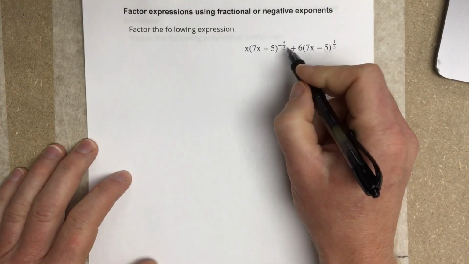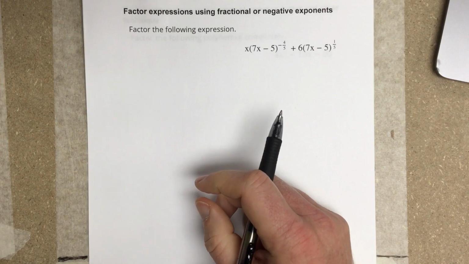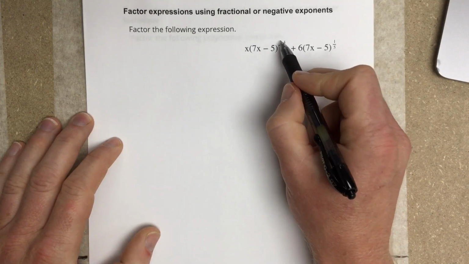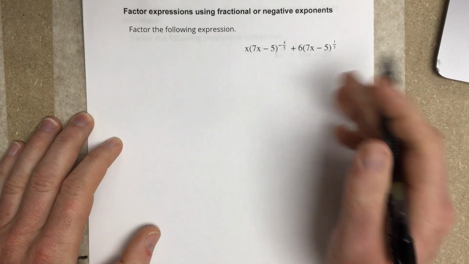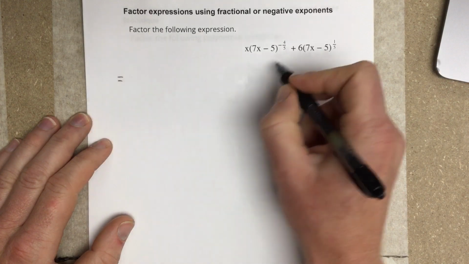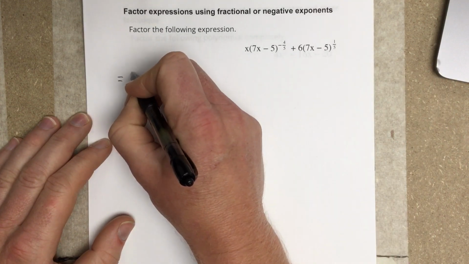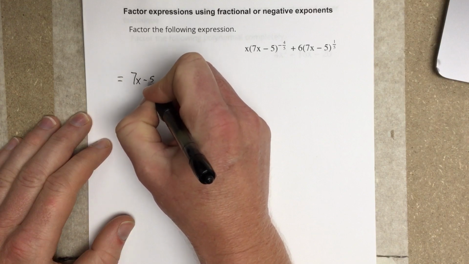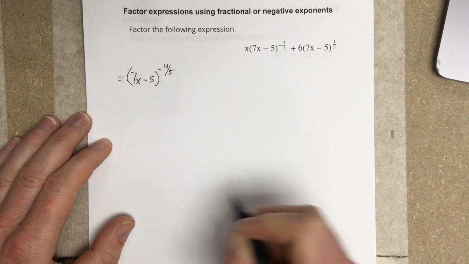And now we have a negative exponent here. Okay? So what we're going to do is we're going to factor out this negative exponent. Okay? And it's going to look a little weird, but it's the same process that we had in the previous problem. So I'm going to factor out the negative exponent because it's smaller than this exponent here. And so I end up with 7x minus 5 to the negative 4/5 written out front.